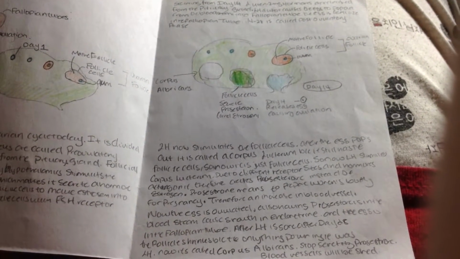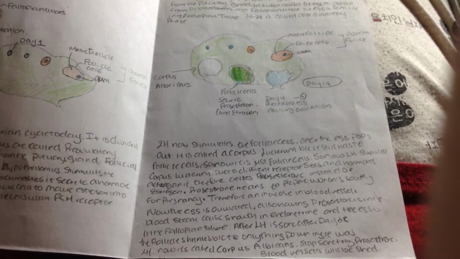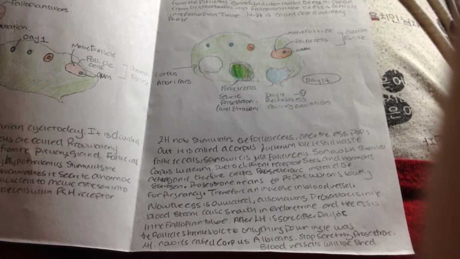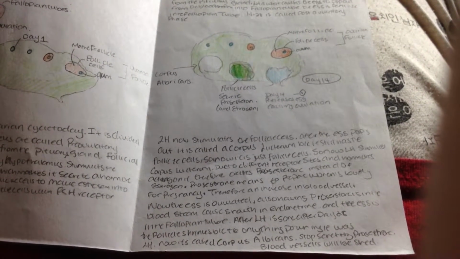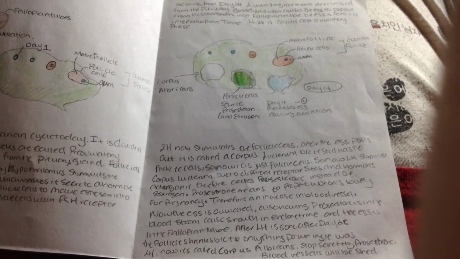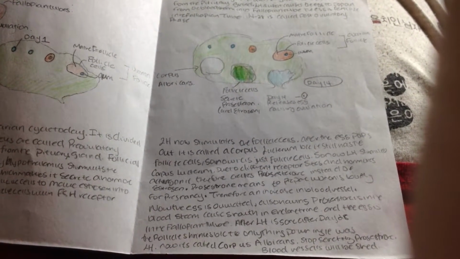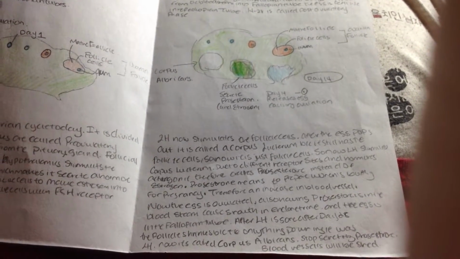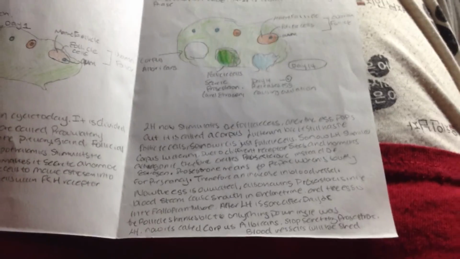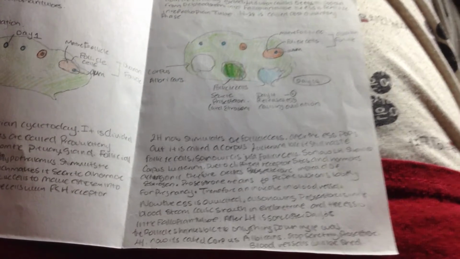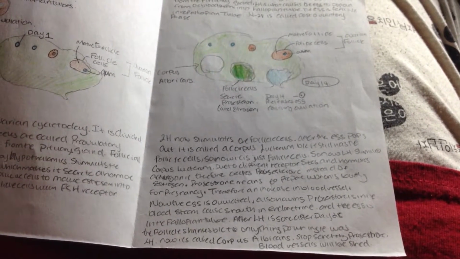From day 14 to 28, it is called the post-ovulatory phase because the egg has popped out before day 14. So that leaves us with the follicle cells. Now it is called the corpus luteum.